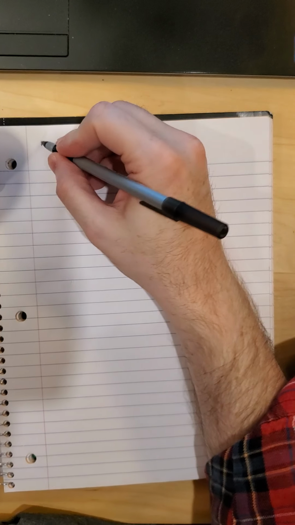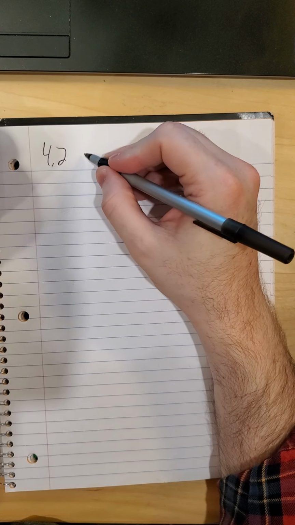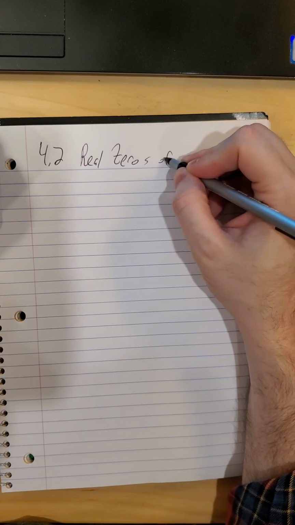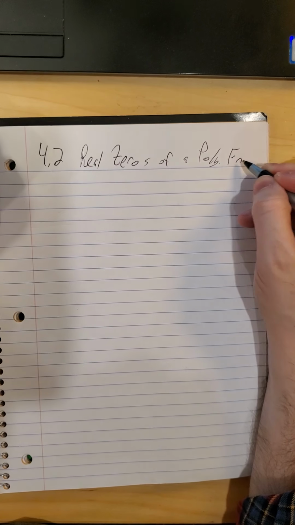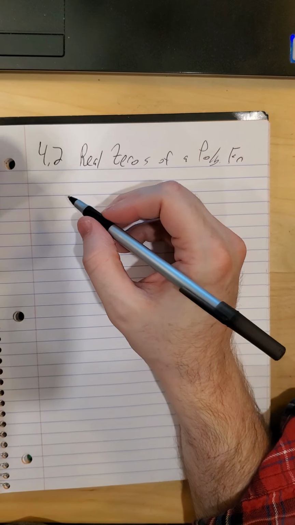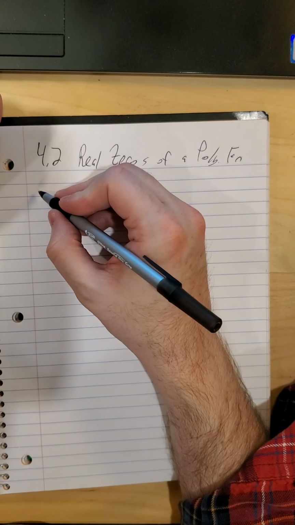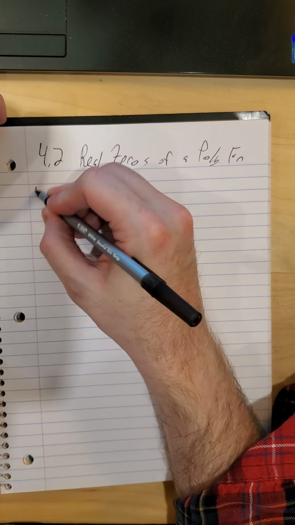Hello and welcome back. Today we get into section 4.2 on the real zeros of a polynomial function. Okay, so we're going to relate what we're doing with algebra to what you've already done years ago with arithmetic.